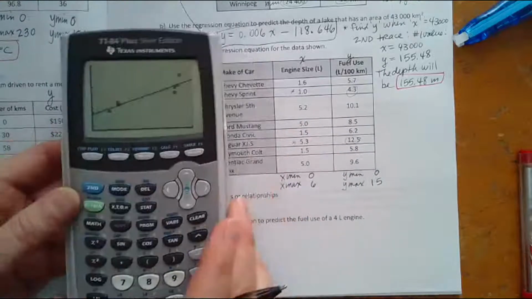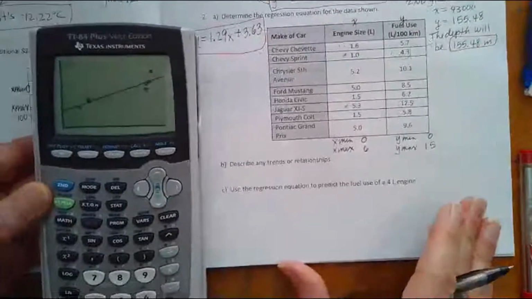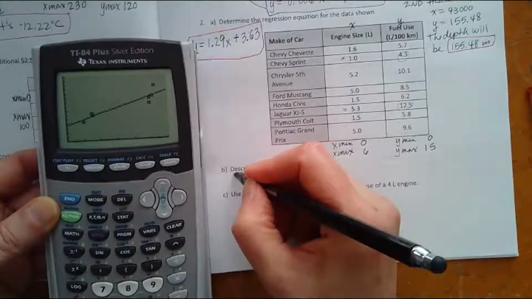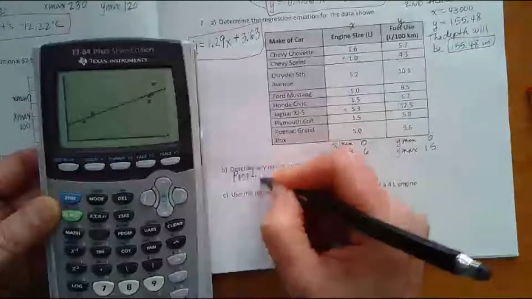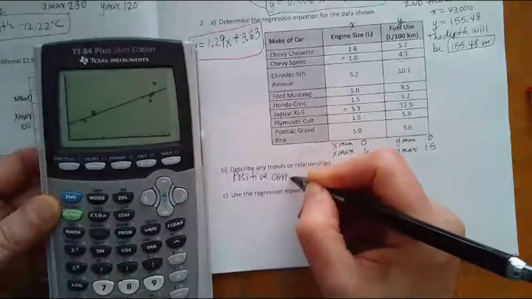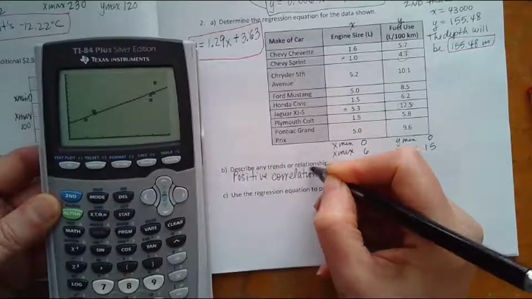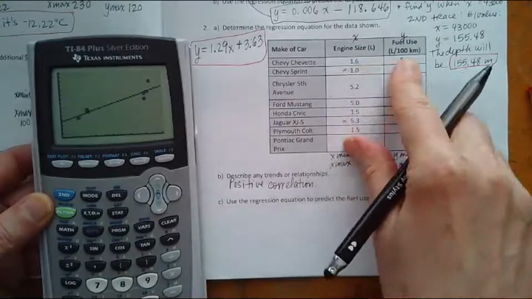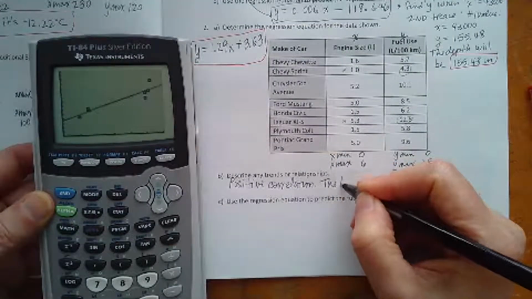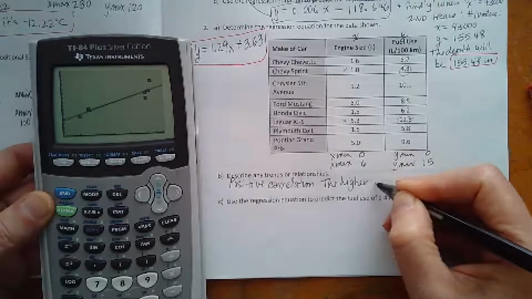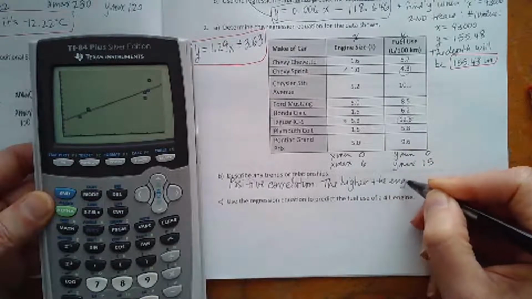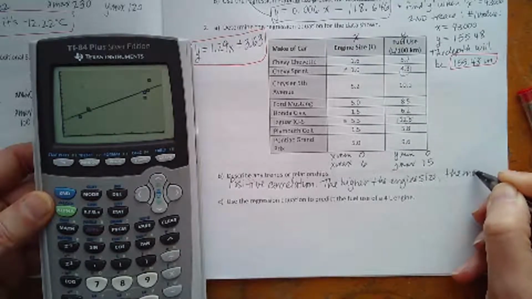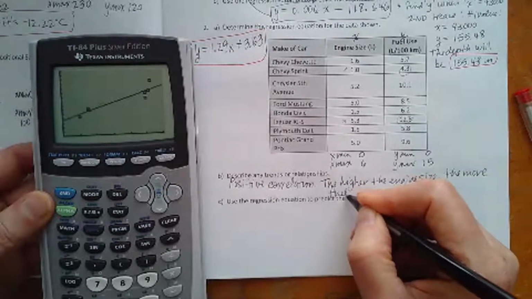Okay, so now it says, and it looks like there's a positive correlation, right? Describe any trends or relations. Going back to our previous lesson, it's a positive correlation. So in this circumstance, a positive correlation means, the higher the engine size, the more fuel is used.